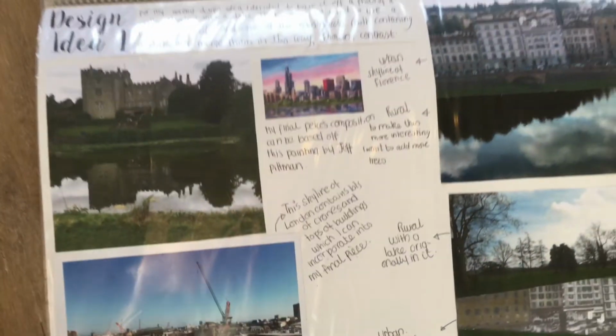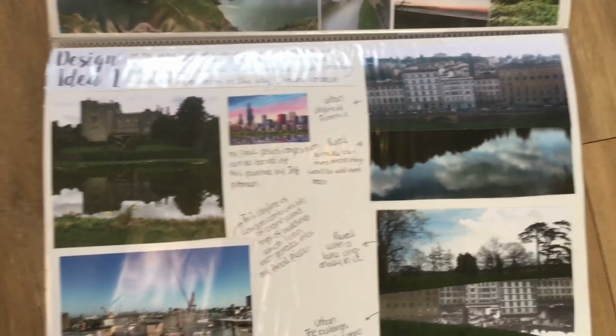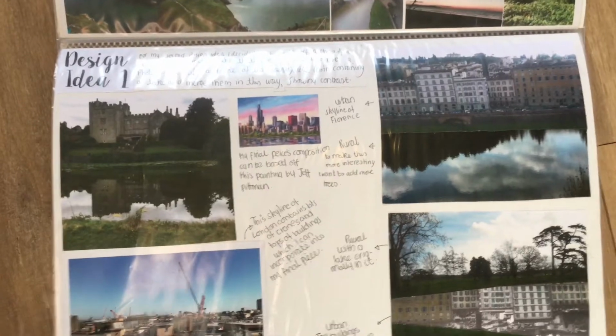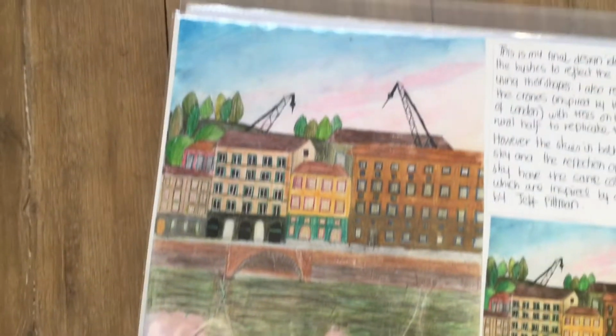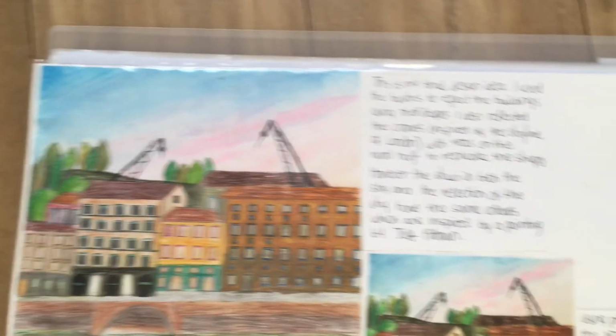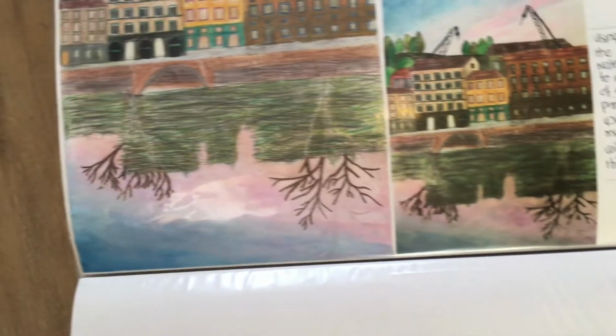So my first idea was this weird reflection of a building onto a lake to show contrast, and then I tried drawing it but failed badly. We also had to write about from which primary images the ideas came from, how it linked to our theme and our artist influence, and then we included a few samples and further ideas.